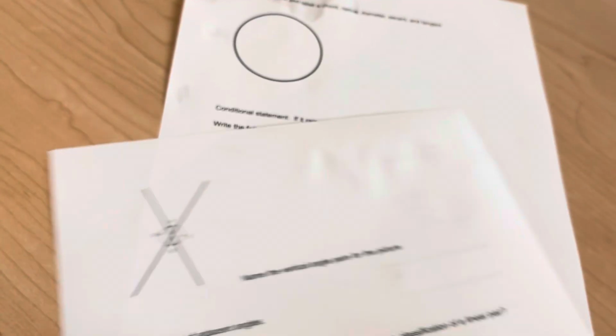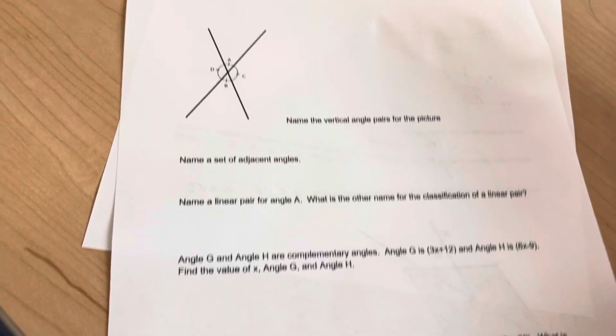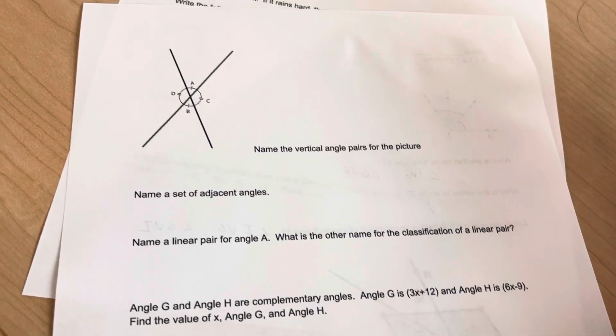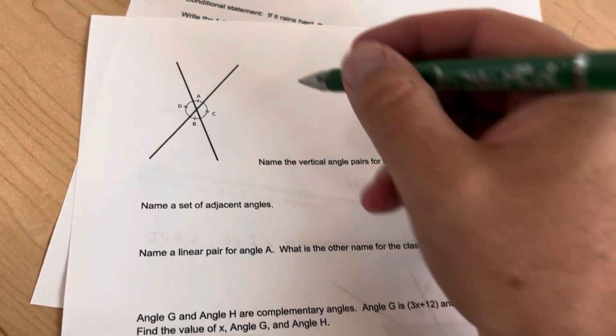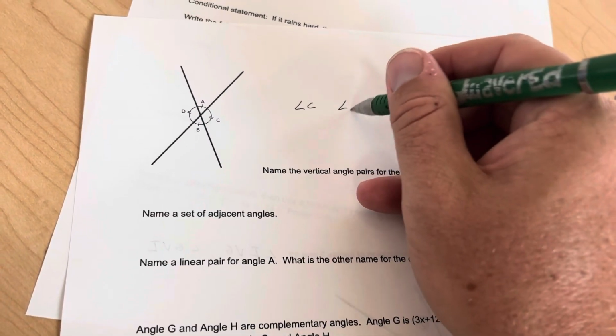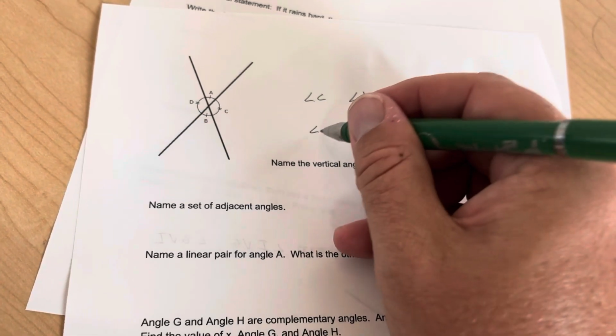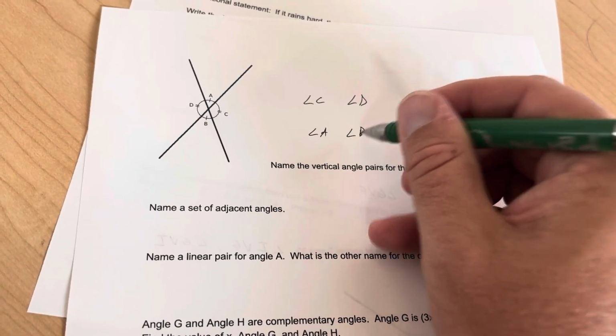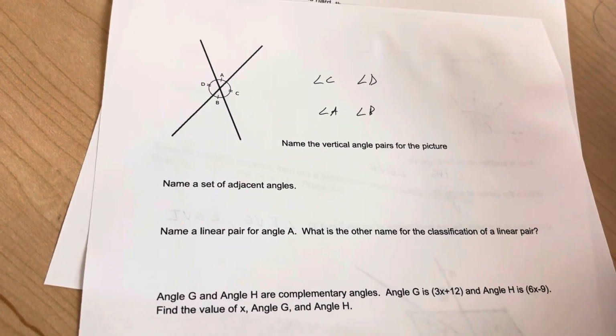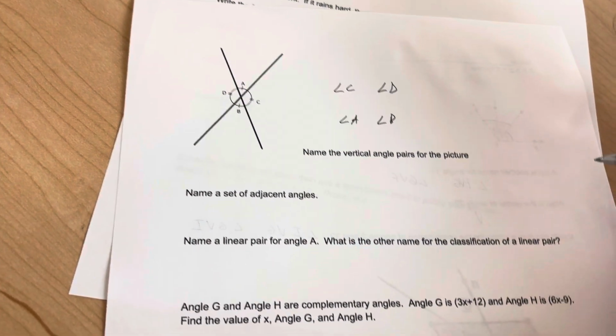Okay. On the second page of this one, name the vertical angle pairs for this picture. The vertical angles are the ones that are non-adjacent. So angle C and angle D are going to be a pair, and then angle A and angle B are also going to be a pair of vertical angles for the picture.